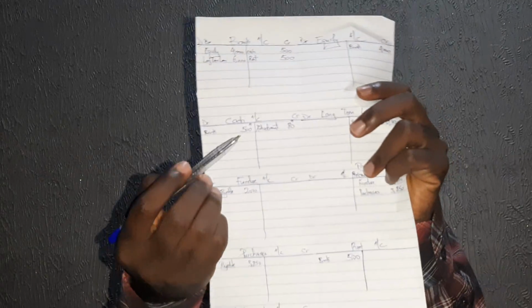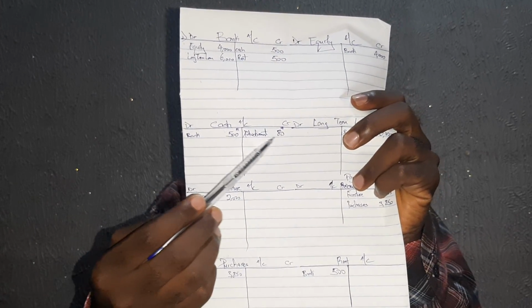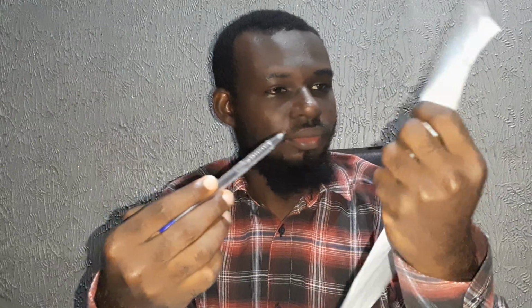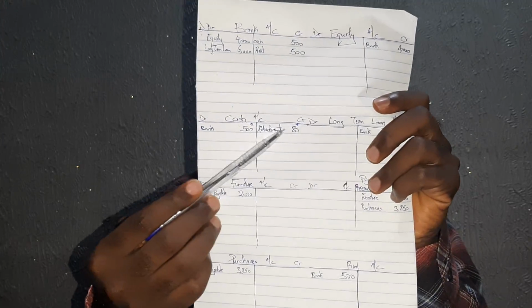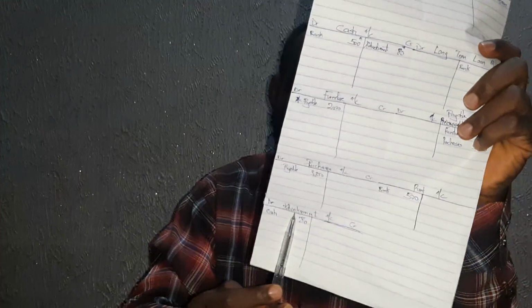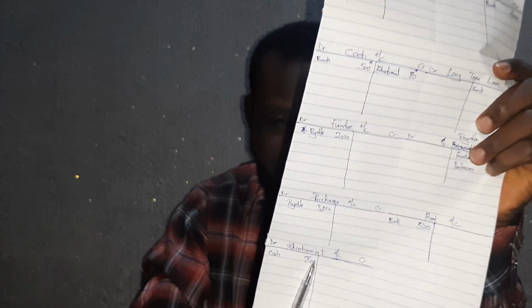So this is my cash. I'm crediting my cash with advert of 80 euro. This is my advert. I'm debiting my advert with cash of 80 euro. It's as simple as that. Very, very simple.